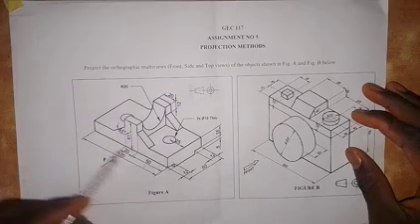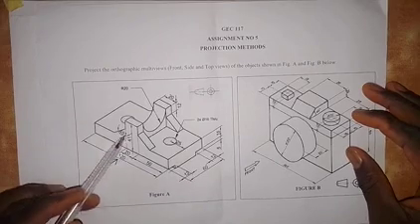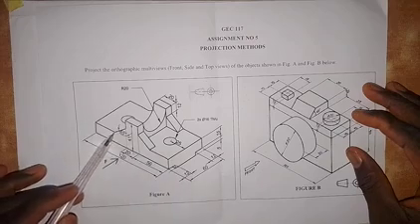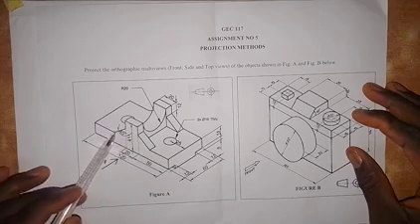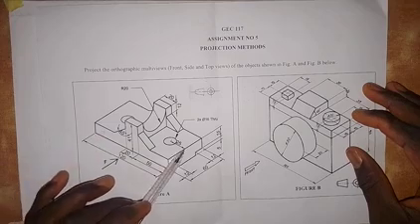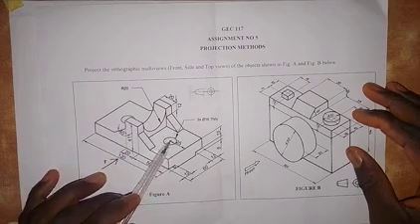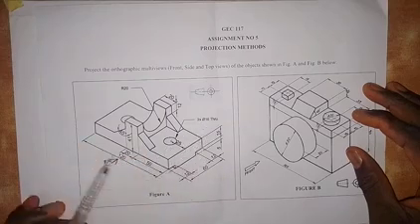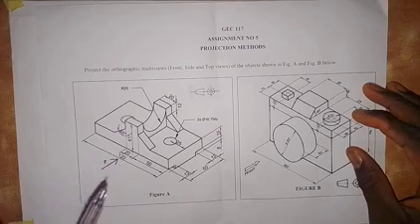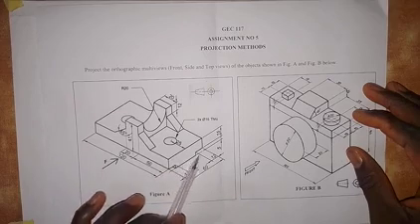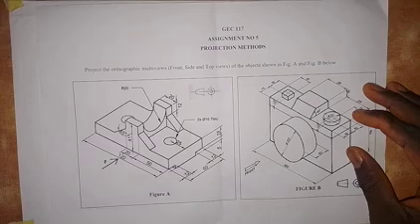So the distance from here to here is 120, and distance from here to here is 20 millimeters. From here to this end is 50. Then this line is inclined at an angle 45 degrees to the horizontal, and then we have that the center line of this hole from this end is 25, and diameter of this hole is 16 millimeters. Okay, and then we also have that the total distance from here to here is 60 millimeters, and from here to here is 12. Okay, so those are things that we are going to put together for us to produce the front elevation of this object.